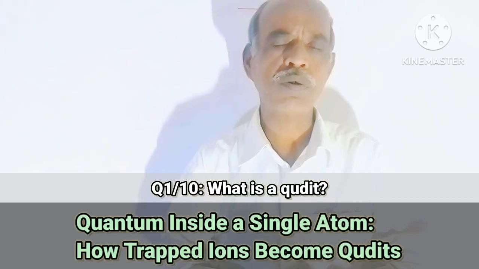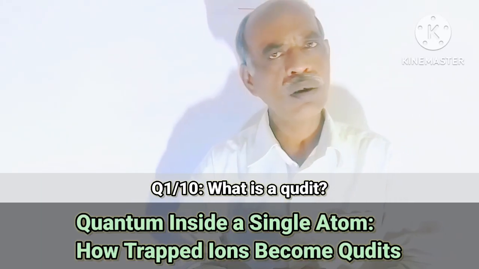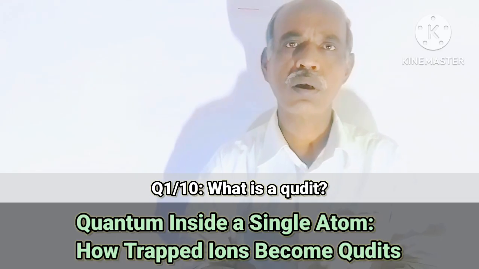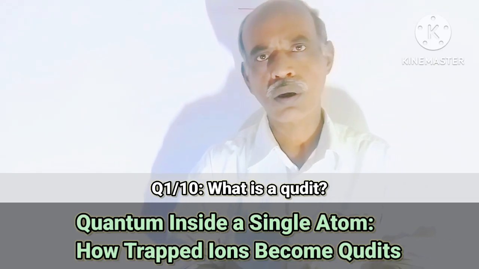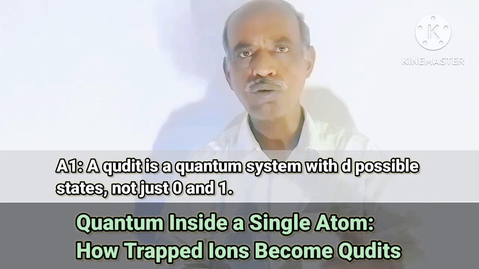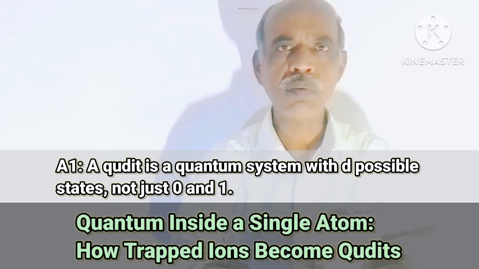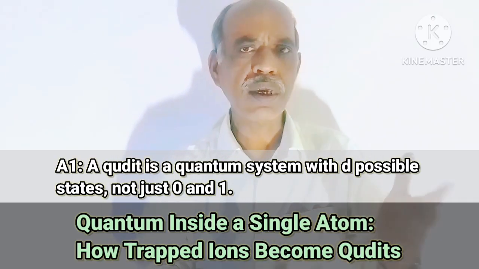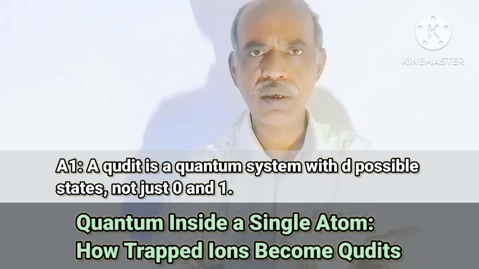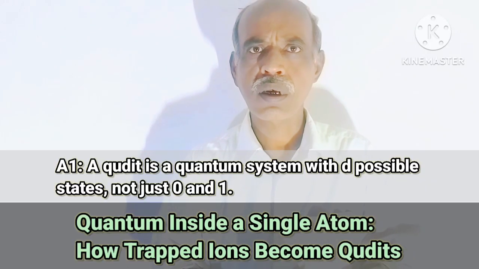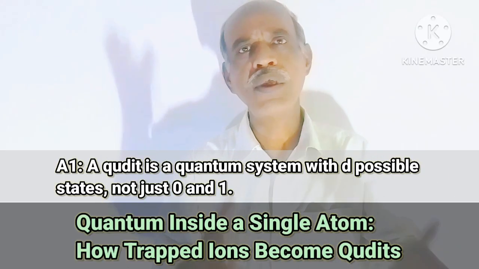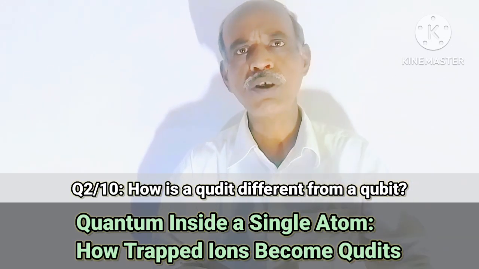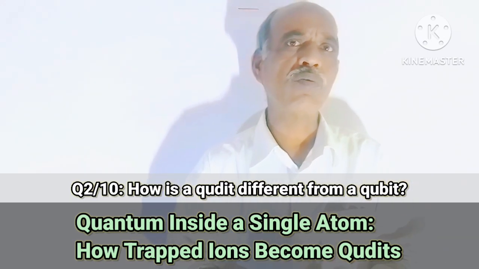Our topic of discussion today is quantum inside a single atom. That means we are actually talking about the qubit in this video. You know the qubit, it is known to you. In quantum computing systems, qubits are used. So what is a qubit? You have the idea of a qubit. It is like a coin spinning in the air, a superposition between 0 and 1.